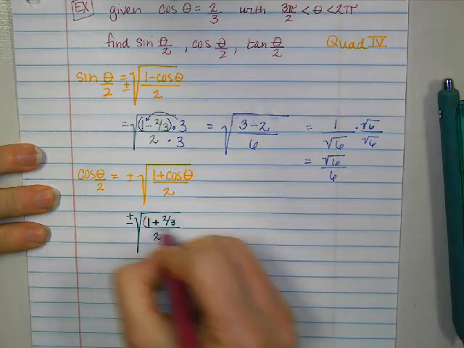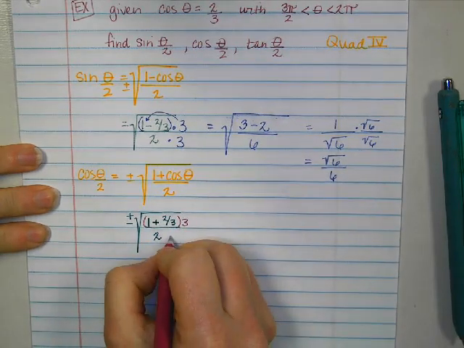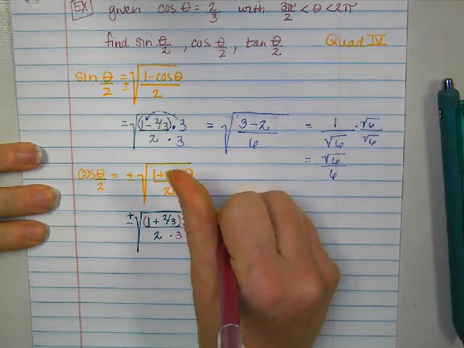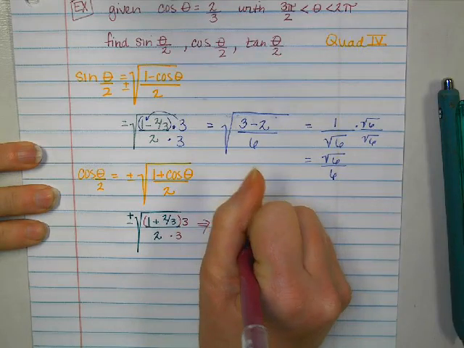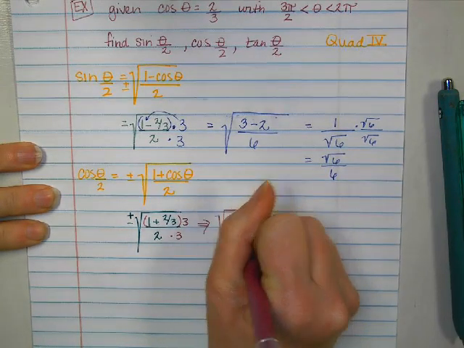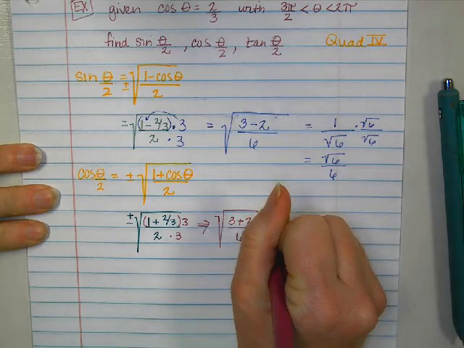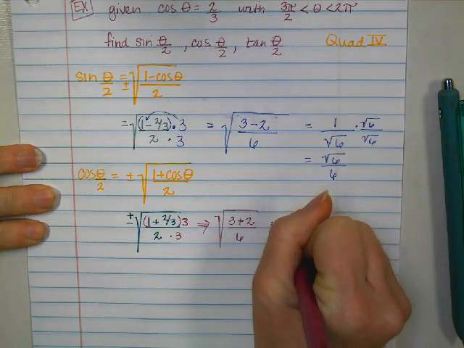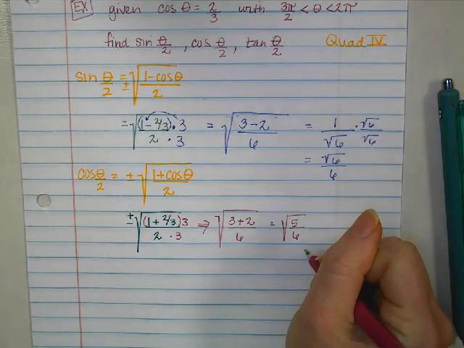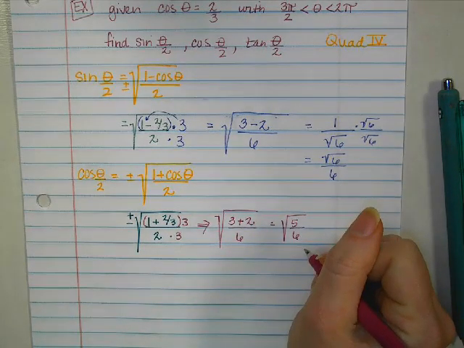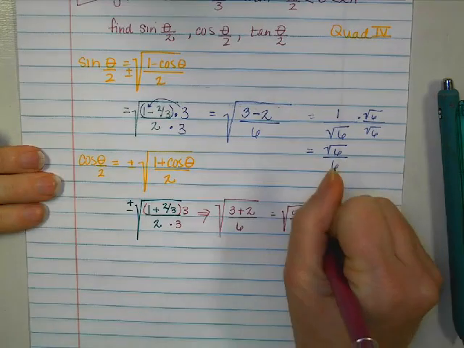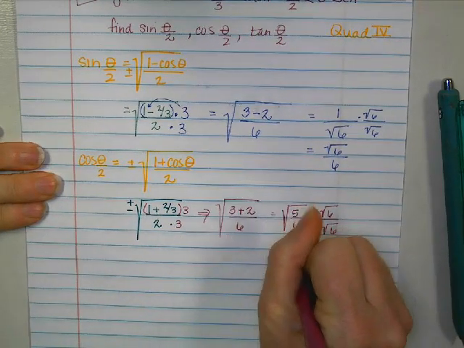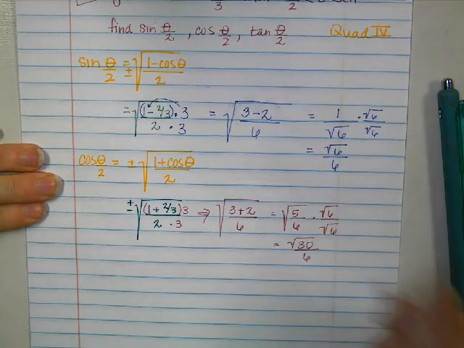Again, I'm going to multiply by 3 to clear the fraction. So I get square root of 5 over square root 6. You still have to rationalize. Multiply both the top and the bottom by square root 6, and you get square root 30 over 6.